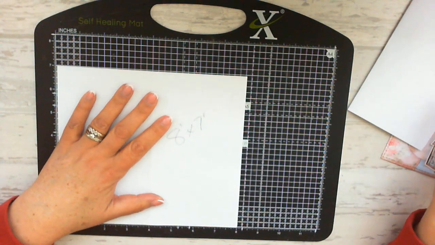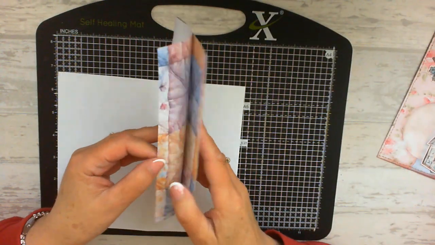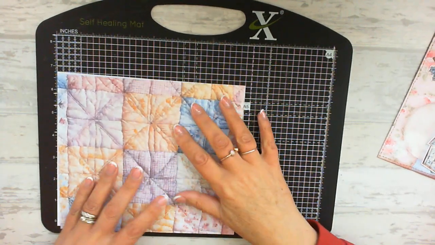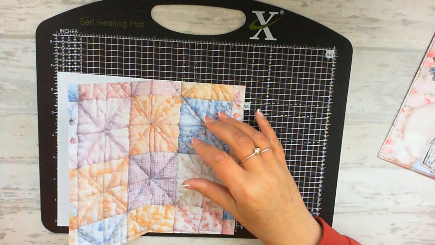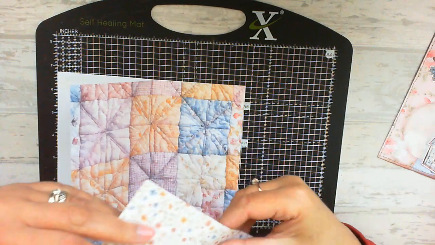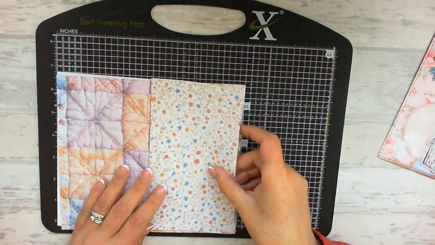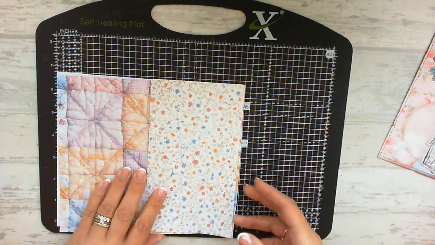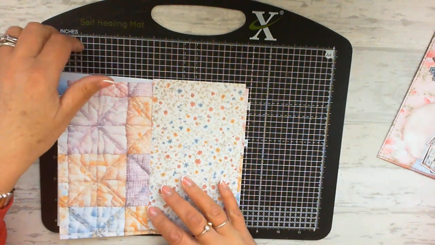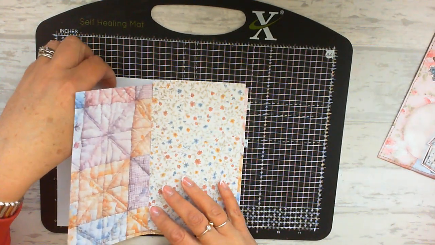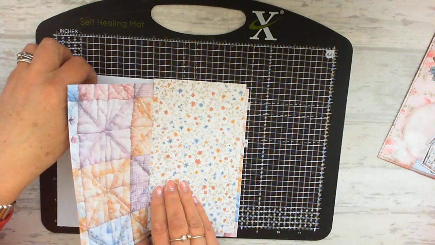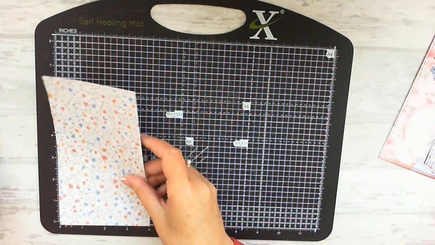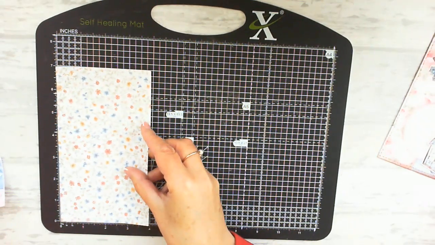Then I cut a piece of the pattern paper the same size, so 8 by 7 inches, and I've cut another piece but half, so if it's 8 by 7, it'll be 4 by, let me get my arm and come up. Yeah, 4 by 7.